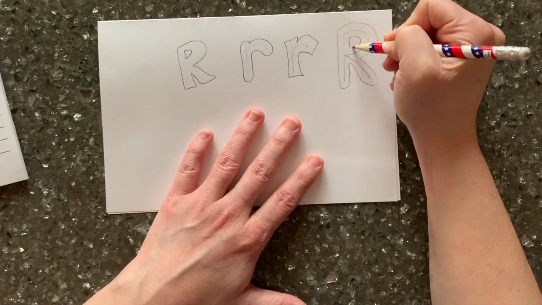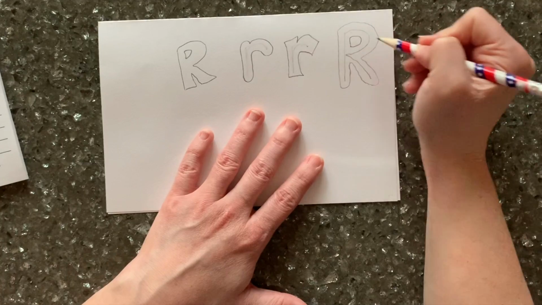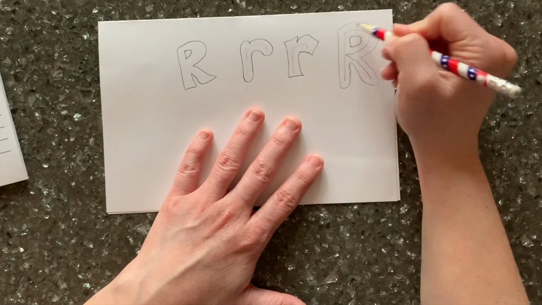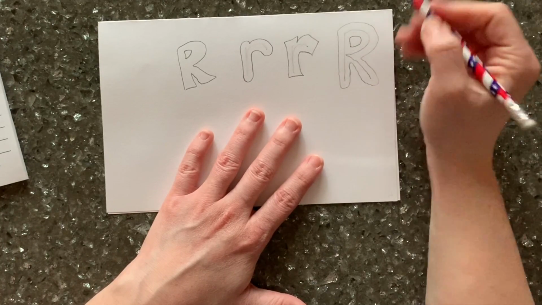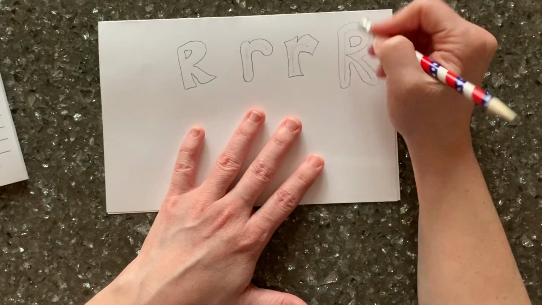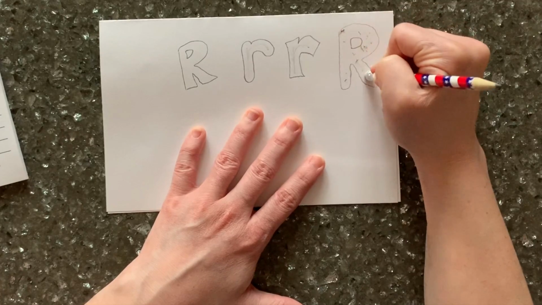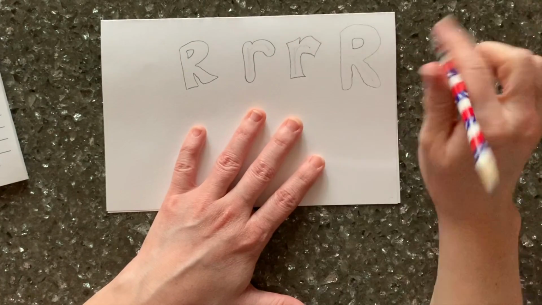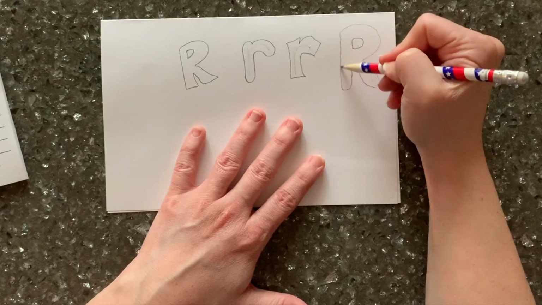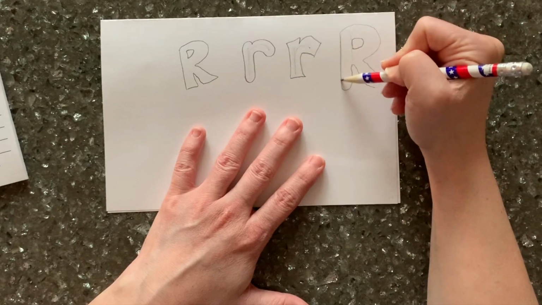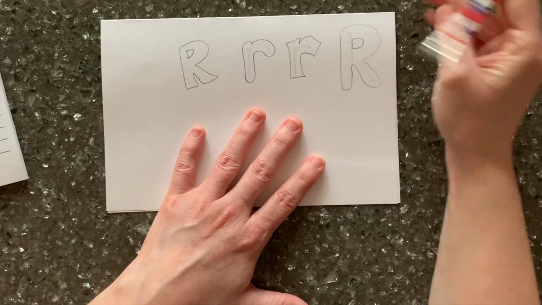So I'm also going to make my bubble inside of that bowl part of the R. And this way, when I erase my original lines, my skeleton, this all looks like it's one fluid piece, like it's all connected here.